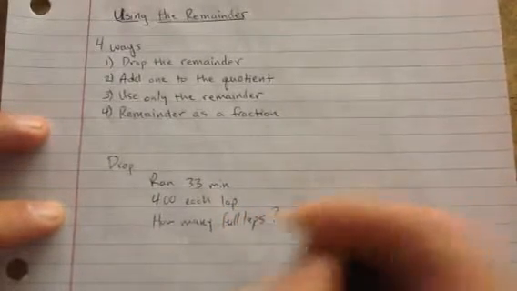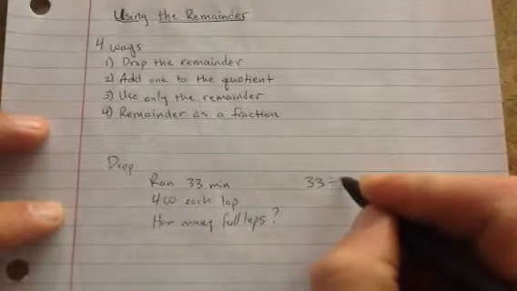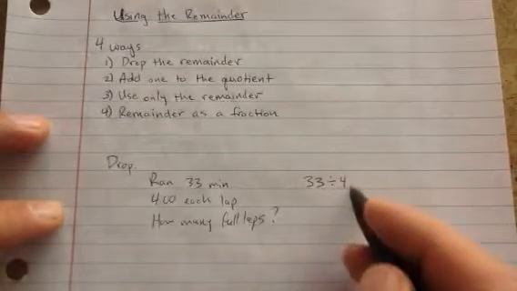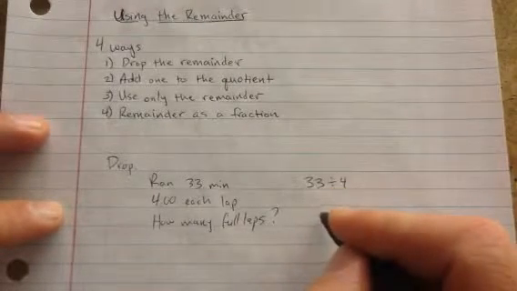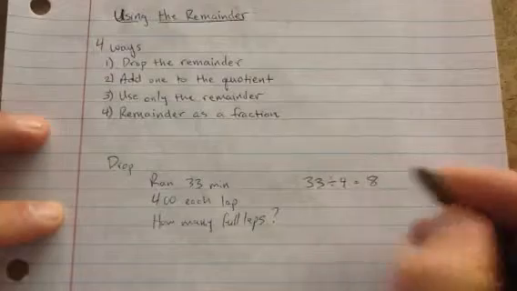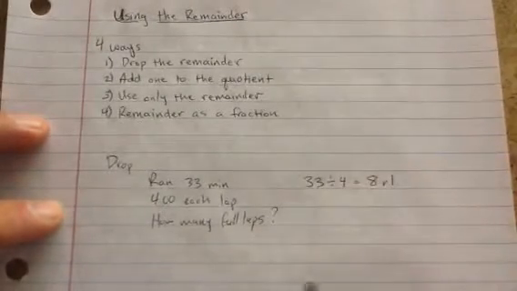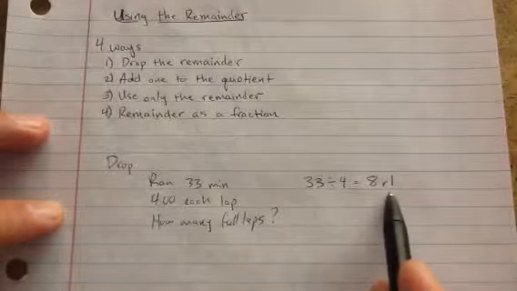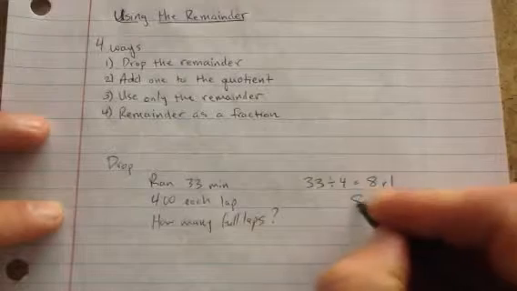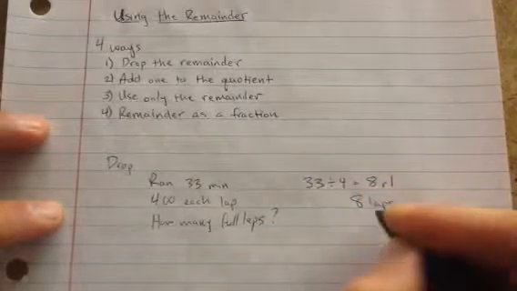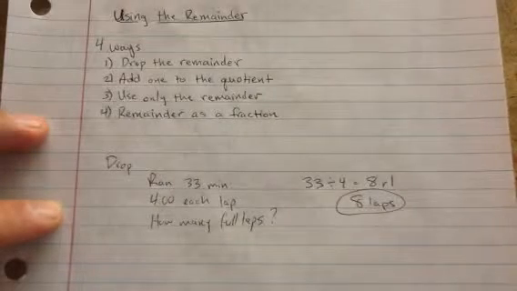So, we're going to take 33 divided by 4. 33 minutes, 4 minutes a lap. 33 divided by 4 would get us 8. Now, 8 times 4 is 32, so that leaves a remainder of 1. But this does not matter because our question was asking how many full laps. So our answer would be 8 laps. In this situation, we would just drop the remainder.